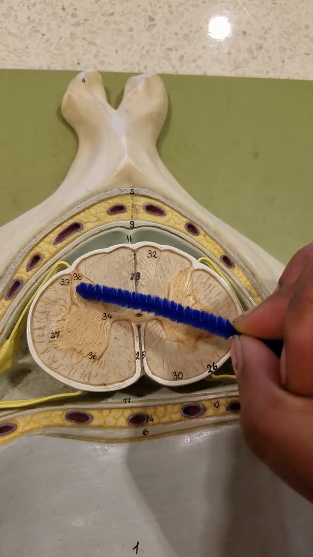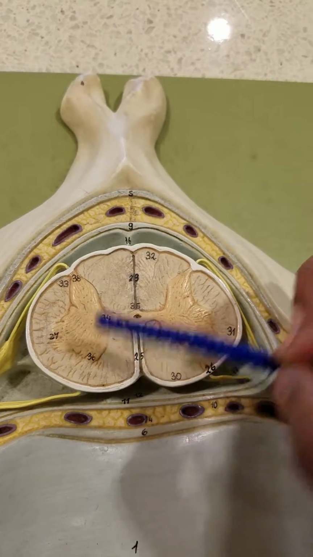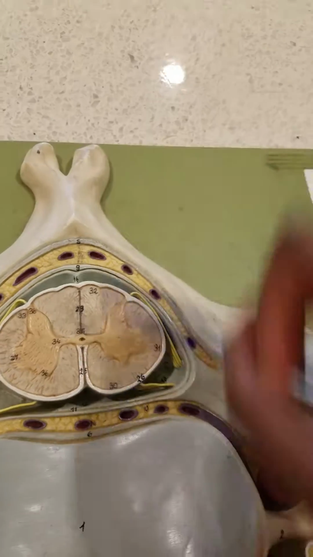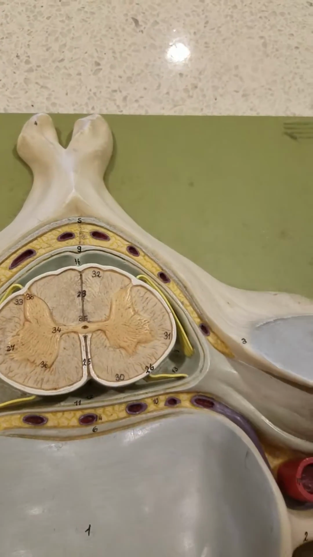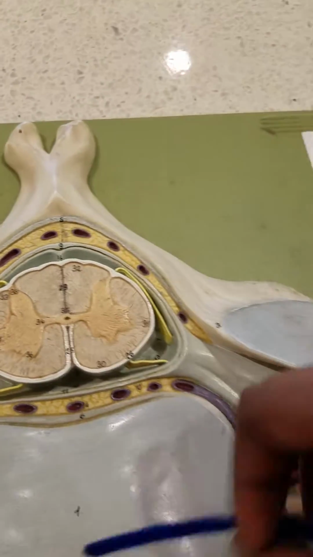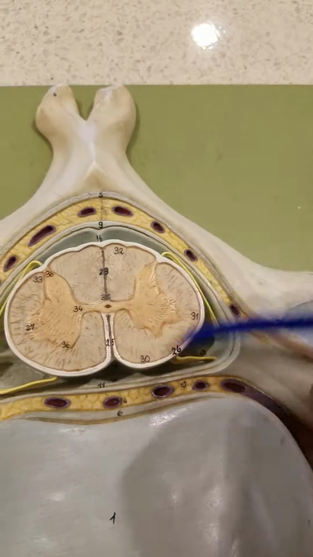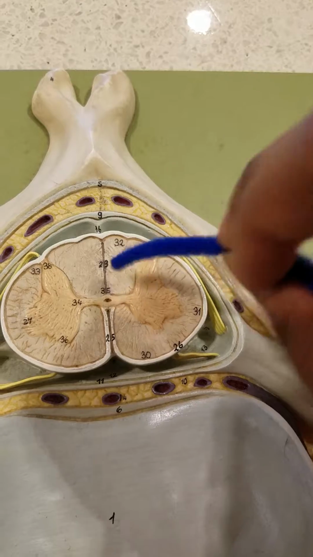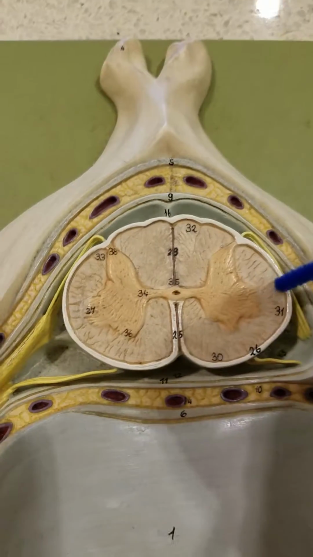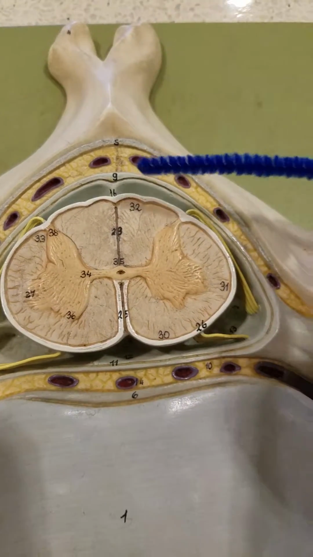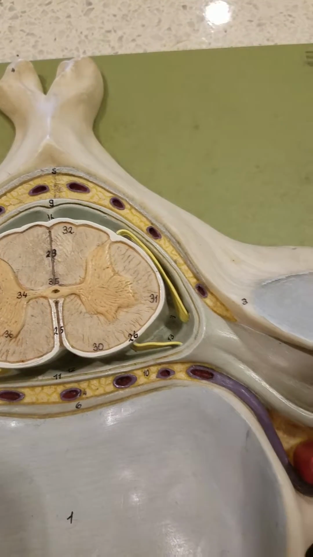So dorsal, lateral, ventral. And this is pretty easy if you know which side you're looking on. I got a little bit confused at that point, but then I just remembered, oh, this is the back, this is the front, and you could kind of figure it out from there. So that's all of the divisions of the gray matter, but the white matter, which you see surrounding the gray matter, has its own names as well.